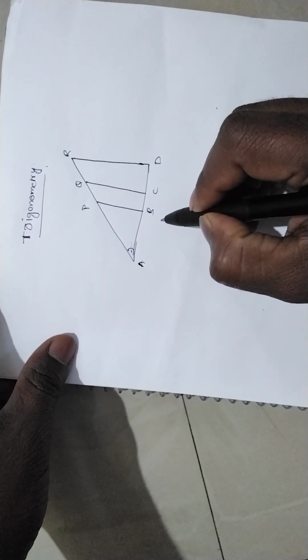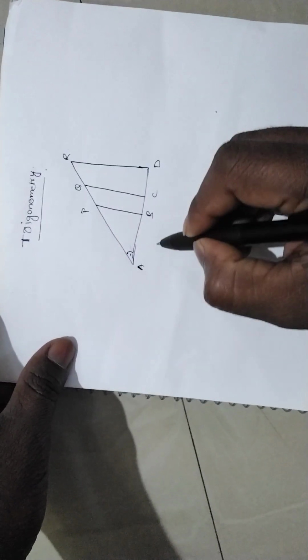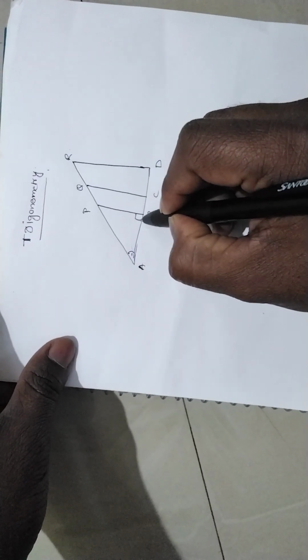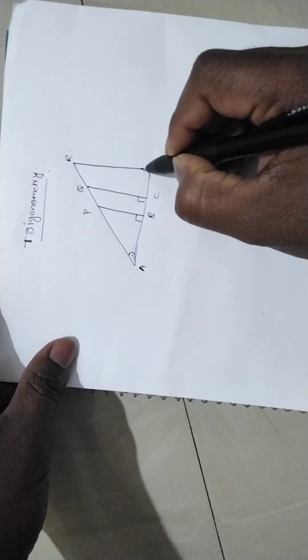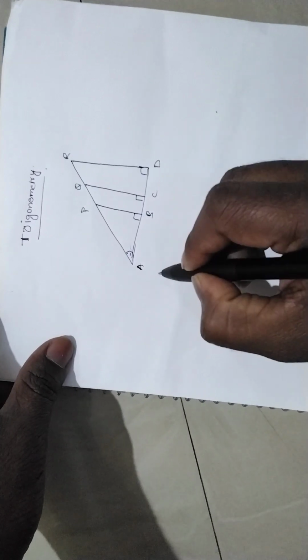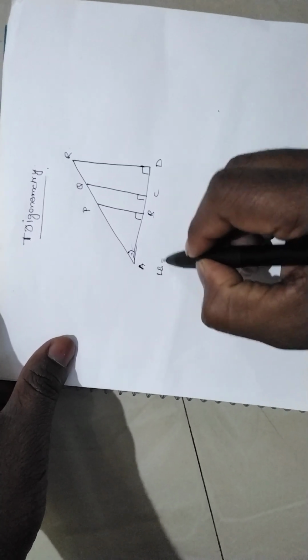This is a right angle triangle, which means angle B, angle C, and angle D will be 90 degrees.